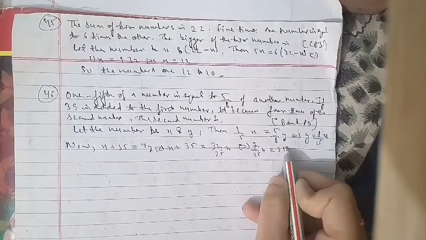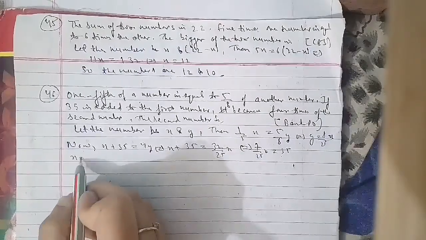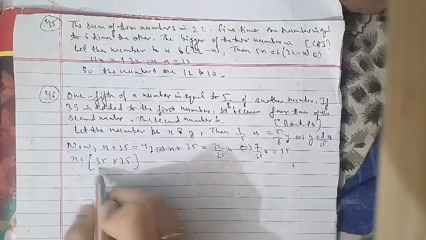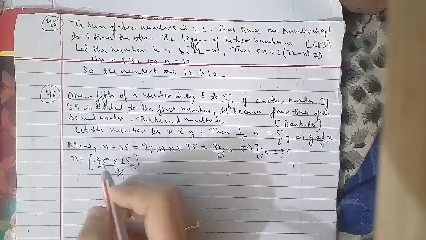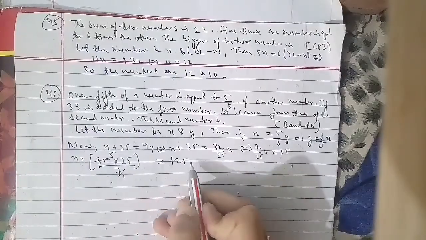So hopefully we have completed more than half, about 75%, of reasoning. In terms of quantitative aptitude, it is divided into two parts: arithmetical ability and data interpretation.